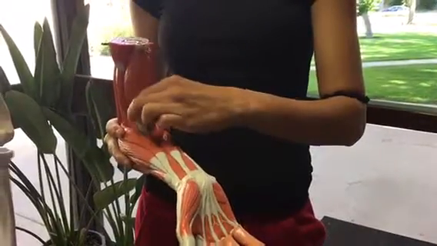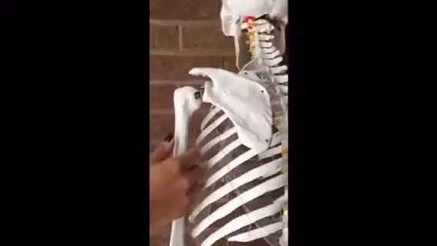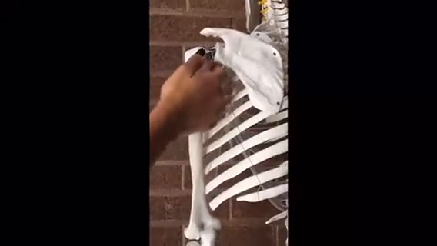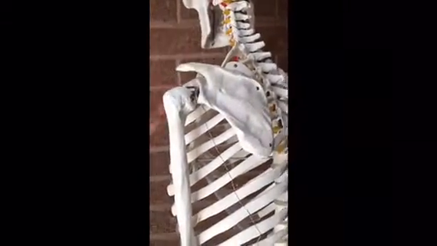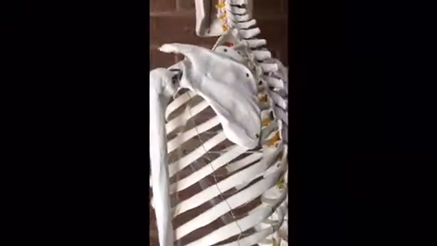So this is your biceps brachii. Now I'm going to show you the coracobrachialis, and that is right here on the inner portion of the arm. It originates at the coracoid process of the scapula, so right up in here. Its insertion is the middle third surface of the humerus, so it comes down to about right here. And what it does is flex and abduct the arm at the shoulder joint, so it helps bring it up.